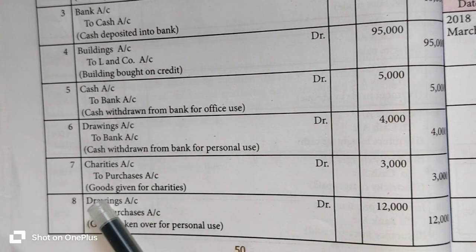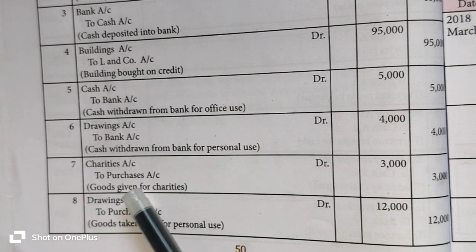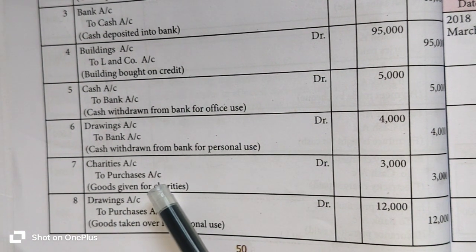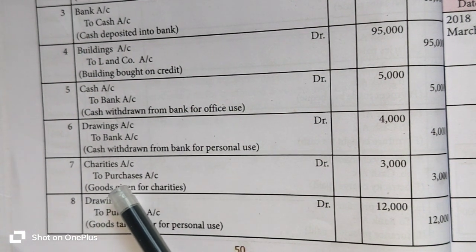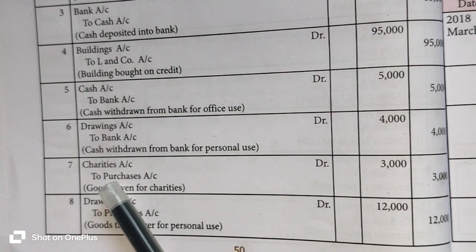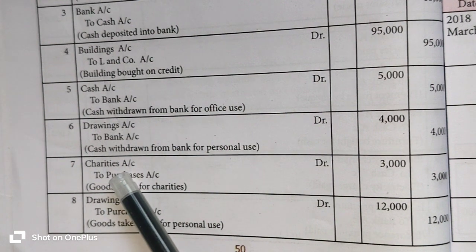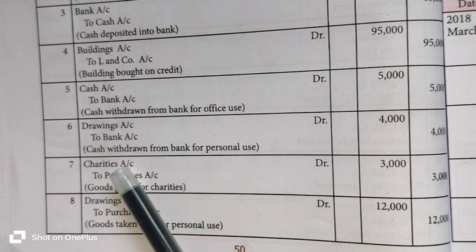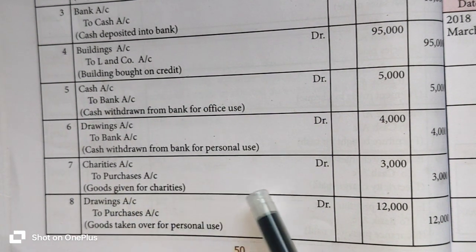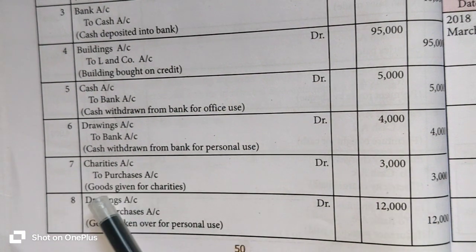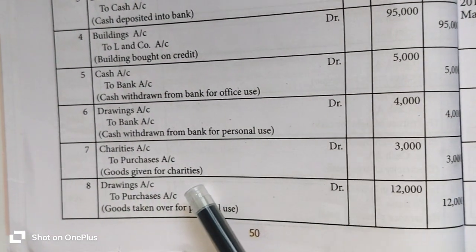Then why do we credit the purchases account? Because we can't enter the sales account on the credit side, because only purchases-related goods go out. So the purchases account is to be credited 3,000 rupees. The narration is goods given for charities.